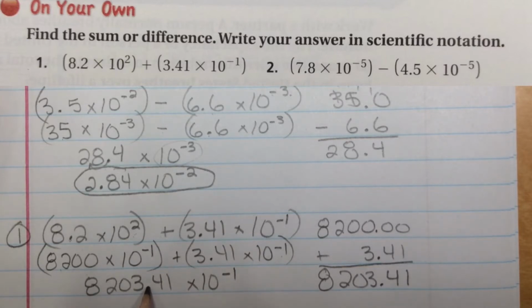Well, we do have to make this smaller by 1, 2, 3 places. So we'll make this bigger by 3 places. And we'll get 8.20341, all important digits, times 10 to the, make this bigger by 3 places. So it goes up to 0, up to 1, up to 2, to the second power.